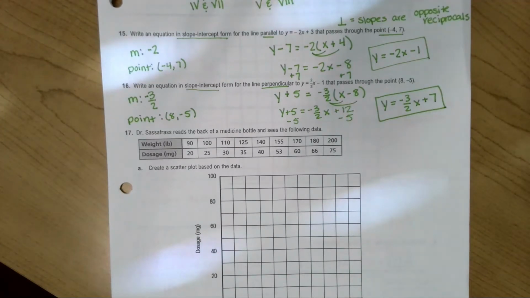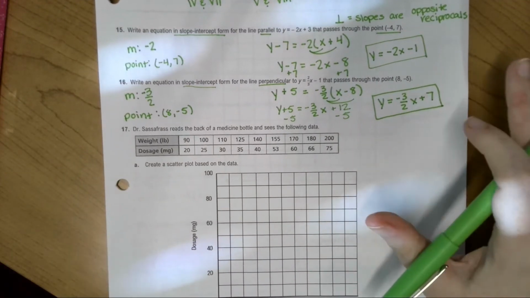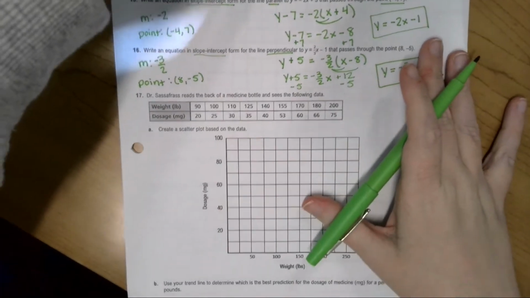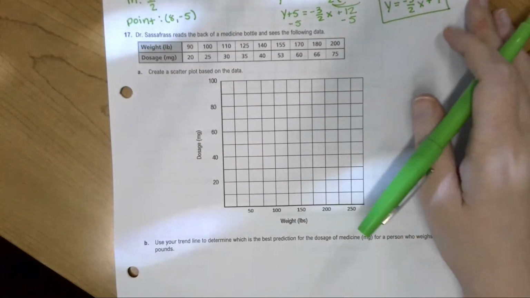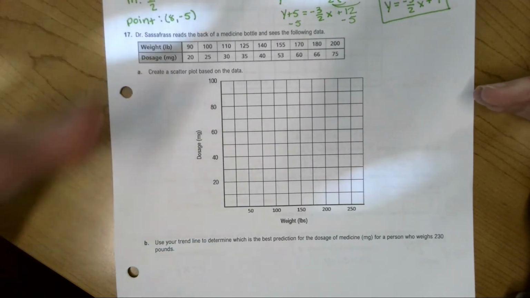All right, number 17, scatter plots and trend lines. I actually prefer this question on the test to the one on the practice test. Because remember, the real test is mostly multiple choice. So number 17 is a multiple choice question where you'll have which graph and trend line best models this data.